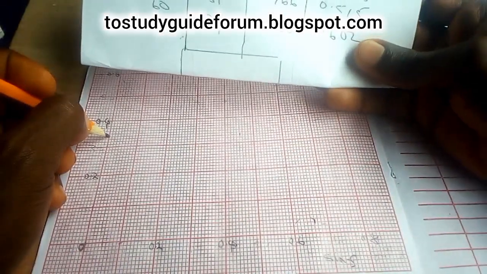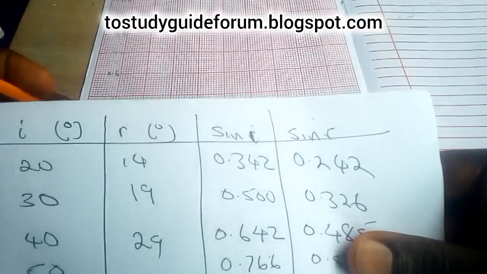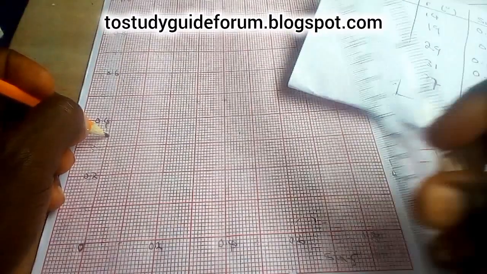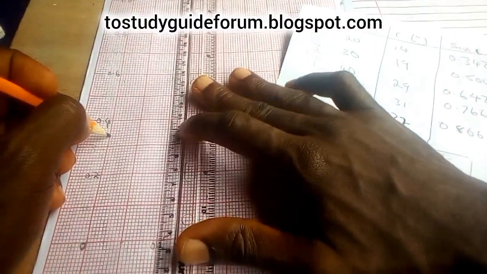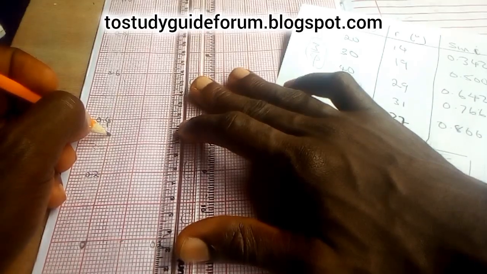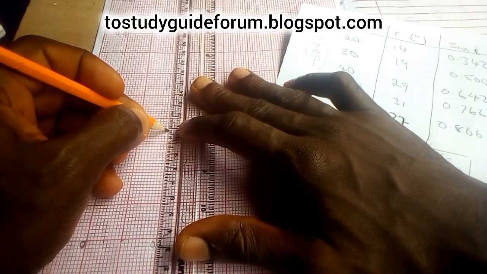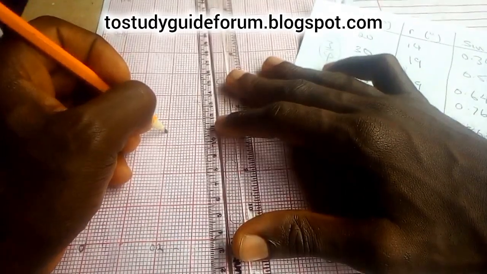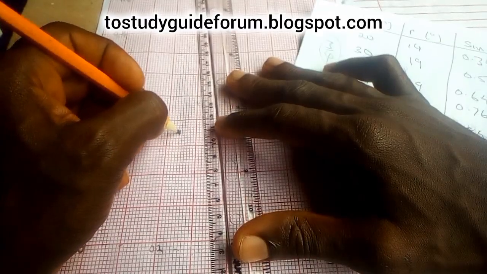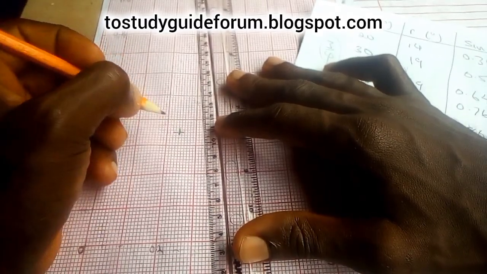Now we're going to locate where we have 0.2 in the sine I axis. We go by here. We have 0.2 here. Now we look for 0.42. If here is 0.2, then we count again 1, 2, 3, 4. This is where we have it. We'll mark it. That's how to plot your graph.